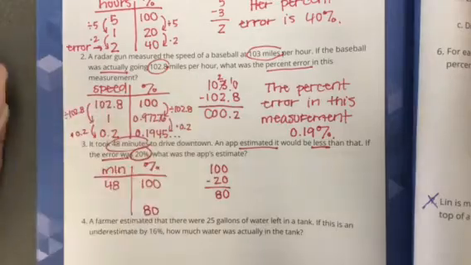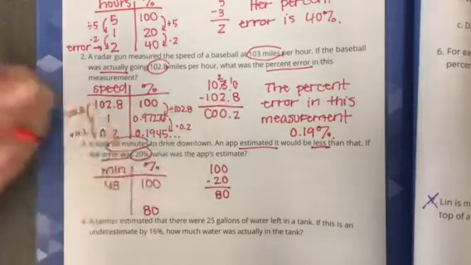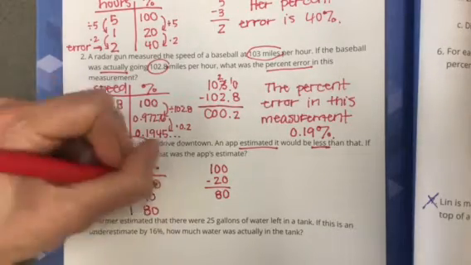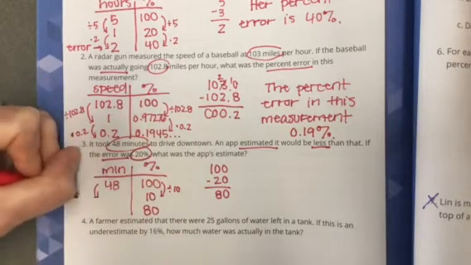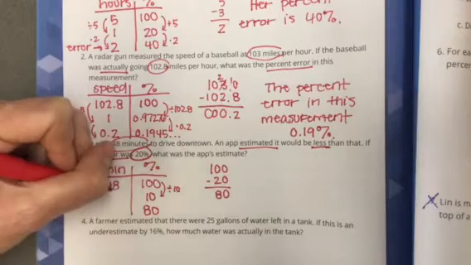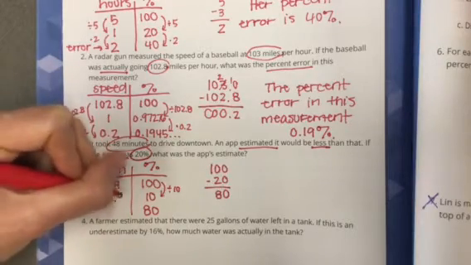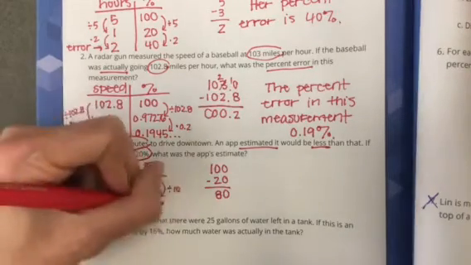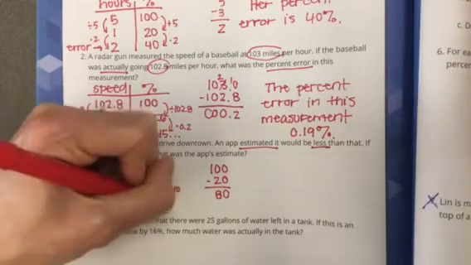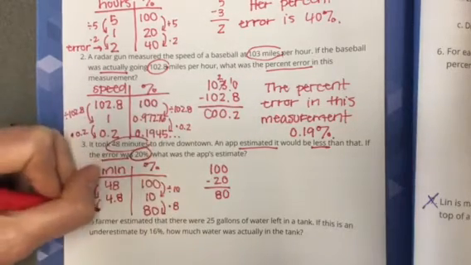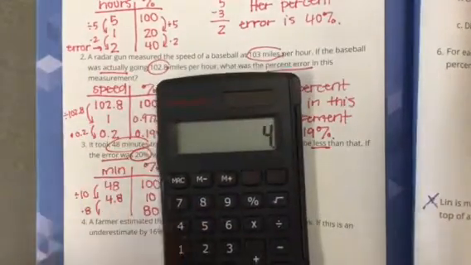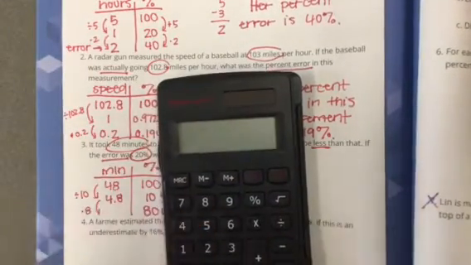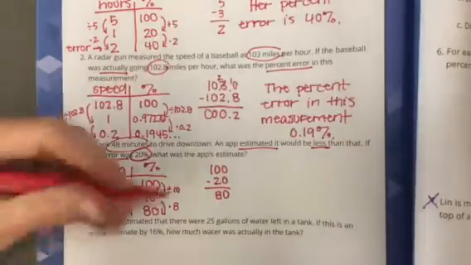If you don't know how to make that jump, you can either change it to 1, or even easier in this problem would be to change it to 10. Divide by 10. Do the same thing to the other side. Remember, dividing by 10 is the same as moving your decimal 1 time, so this becomes 4.8. Then, to get from 10 to 80, I have to multiply by 8. Going to do the same thing to the other side, multiply by 8. 4.8 times 8 gives me 38.4.